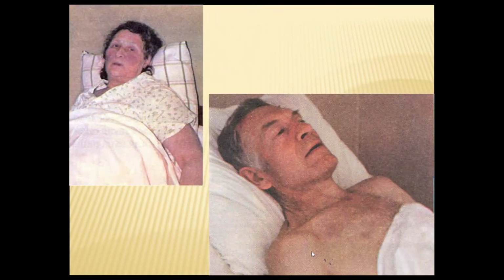You see the semi-sitting position of the patient, and you see the cyanotic color of the face, opened mouth because the patient breathes through the mouth. We see dilated peripheral vessels.